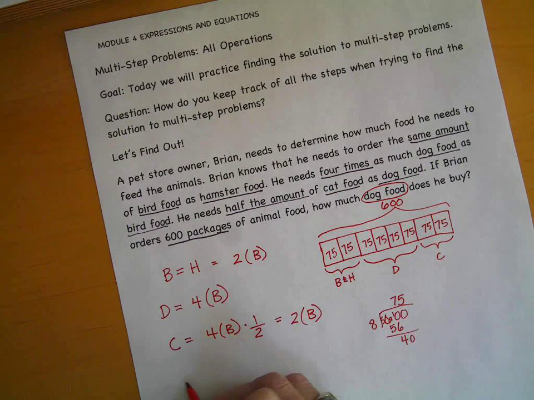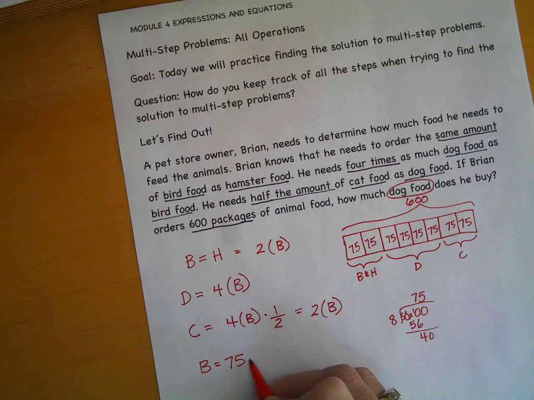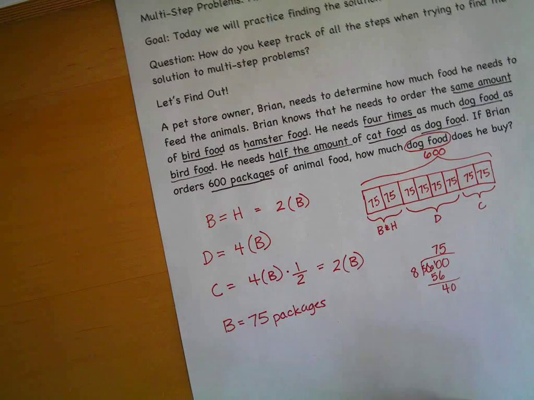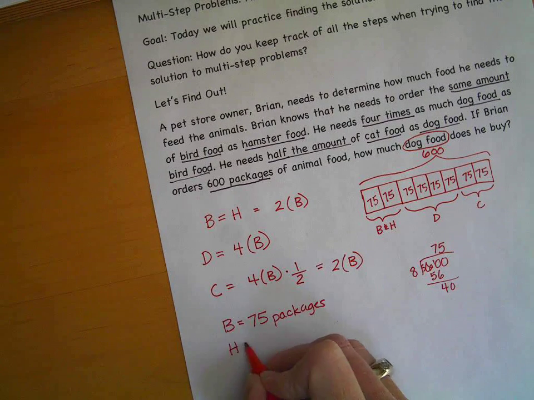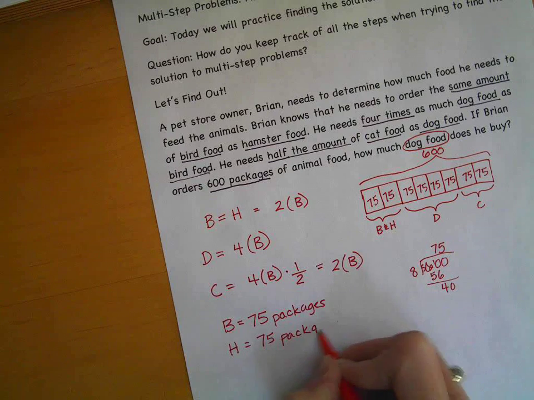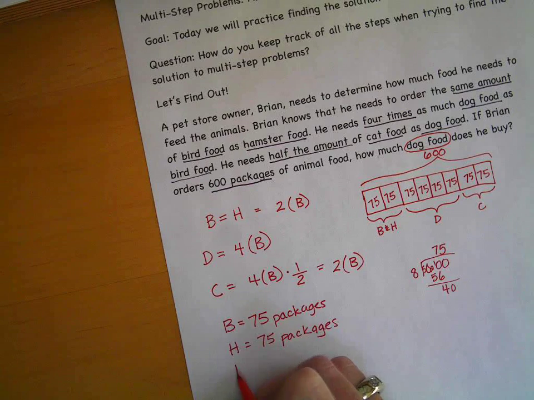Okay, so then we just have to label out what we have. So there are 75 packages for the bird. We have 75 packages for the hamsters, which it didn't ask us to do all of this, but this logically makes sense.